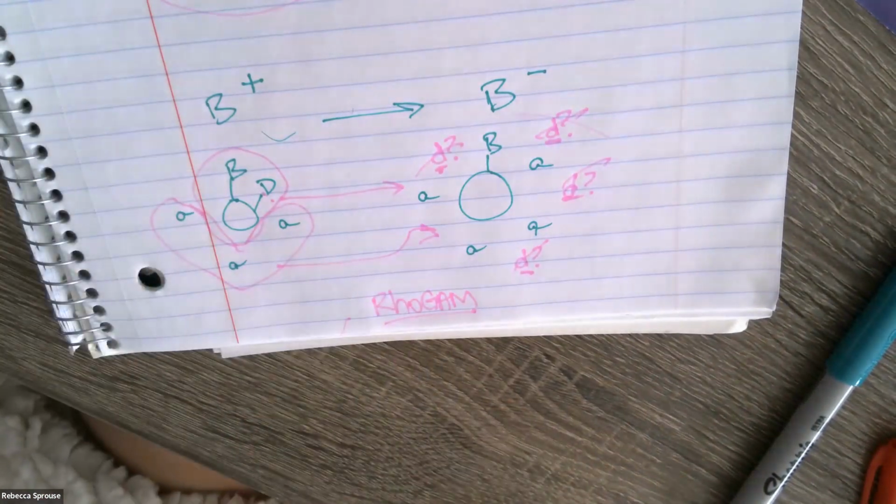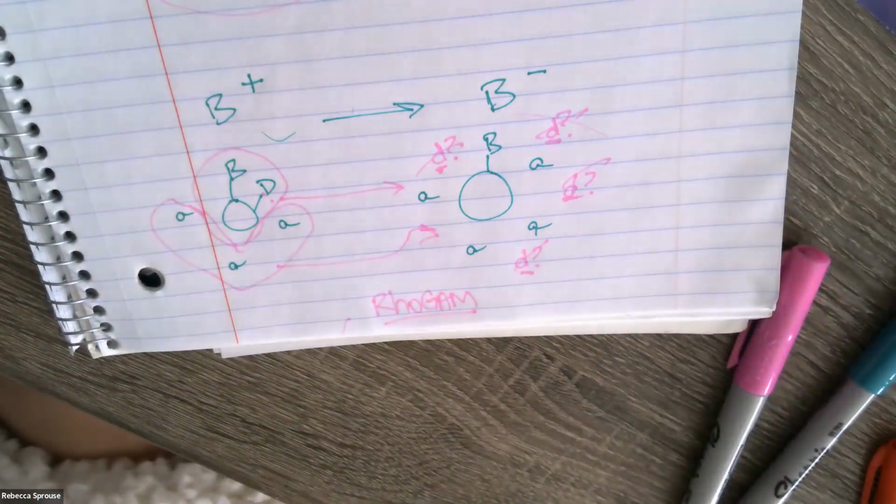Okay. So those are just some examples of blood typing. I'm going to give you an assignment to do a few more examples of that. And then we will move on to blood vessels. So we're moving right along here.